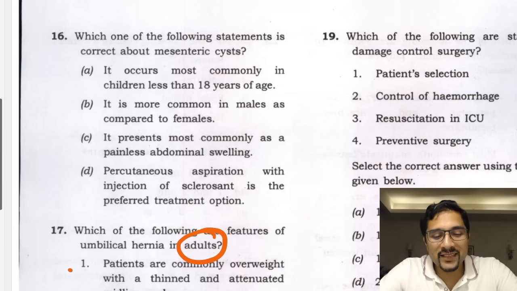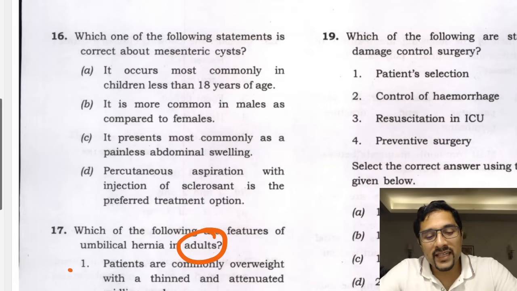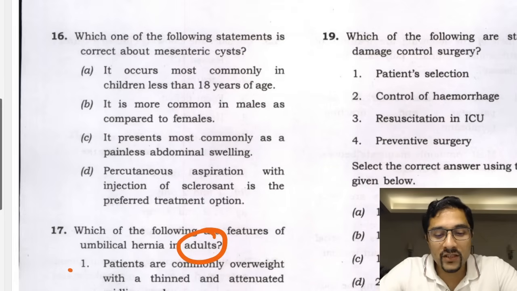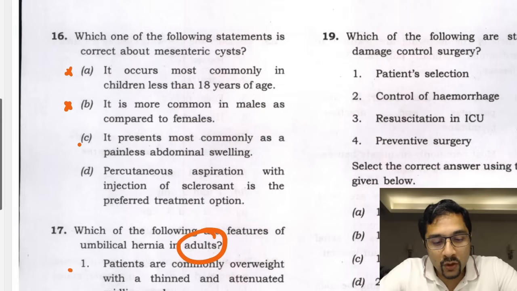Which of the following statements is true about mesenteric cysts? It occurs most commonly in children less than 18 years. This is false. It is seen in the 3rd to 4th decade of life. More common in males as compared to females. False. More common in females as compared to males. Most commonly presents as painless abdominal swelling. This is correct.